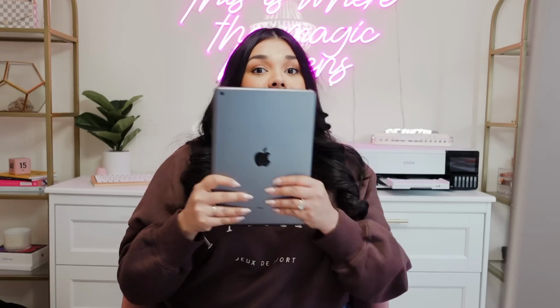For instance, the base model iPad is $329 starting out, but you can up the storage on this and add cellular connectivity. And if you do, it is a $609 device. And at this point, you're basically in that price point of some of the higher end iPads, and you might want to consider them. So just something to keep in mind.